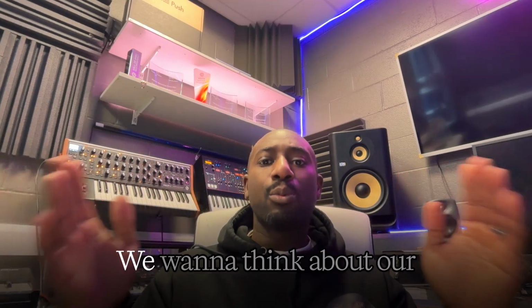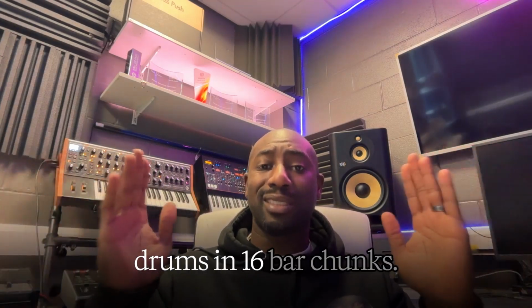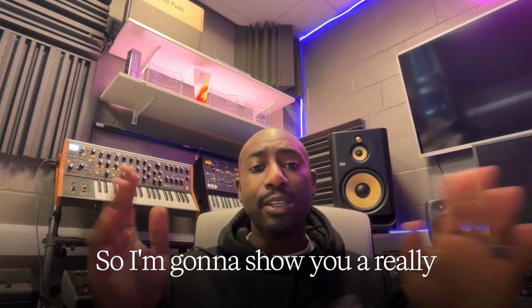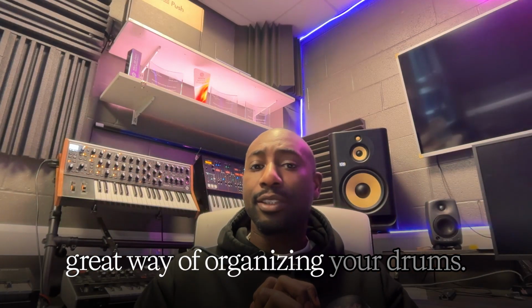Right, like last week we basically talked about why stem separation is a great tool to learn drum programming. But this week we want to adjust it a little bit. What I want to show you is drum arrangement. What we don't want is for a whole song to be playing with the same bar of drums playing. We want to think about our drums in 16 bar chunks. So I'm going to show you a really great way of organizing your drums.